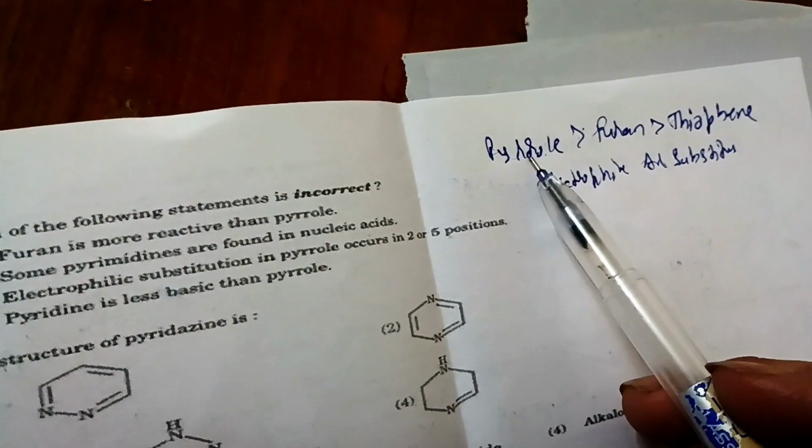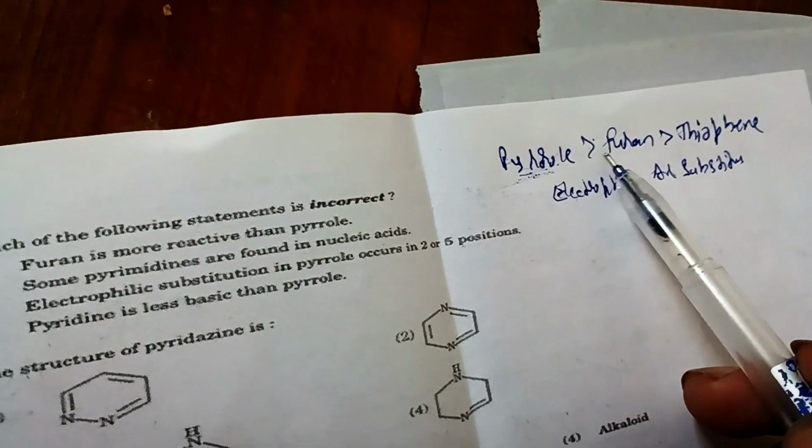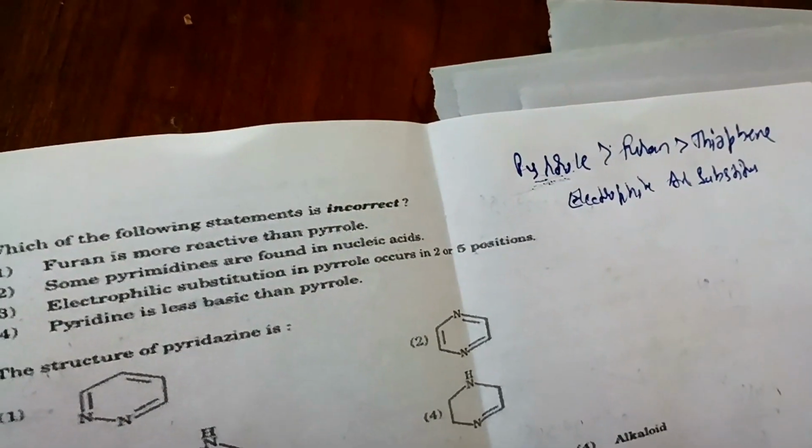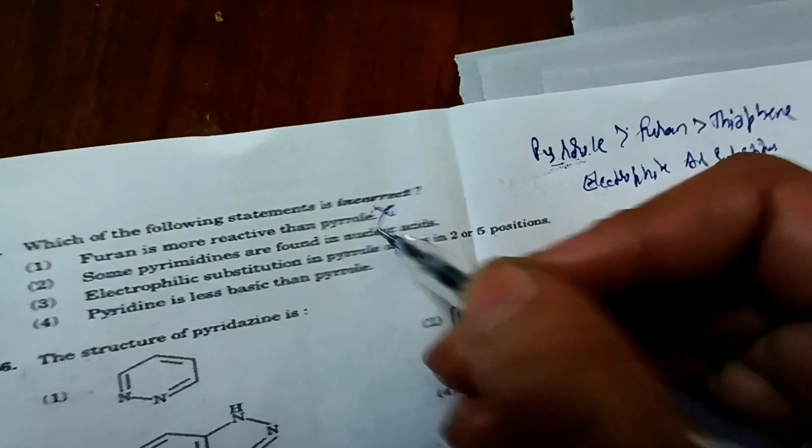According to this, pyrrole is more reactive than furan, but here furan is said to be more reactive than pyrrole, so the first statement is incorrect.